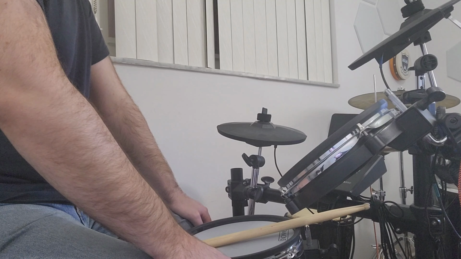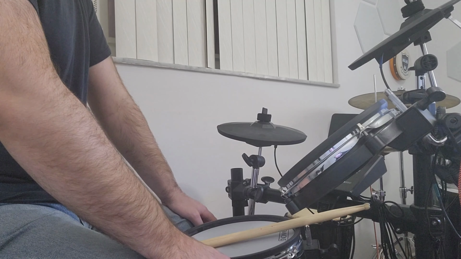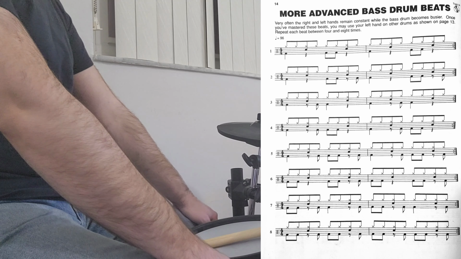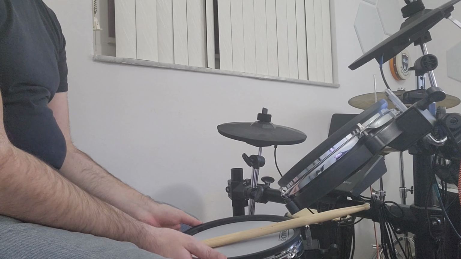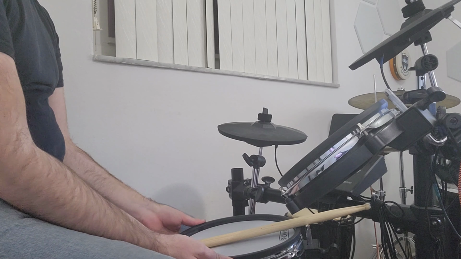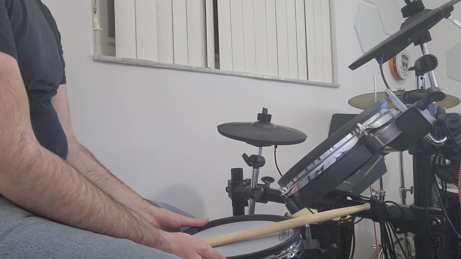In this video, I'm going to talk about 6/8 time. More specifically, I'm going to take the grooves from this page in Alfred's beginning drum set method. I'm going to transpose them into 6/8 time, and I'm going to explain how I do it, my methods for it. The first one we're going to talk about is using shuffle or blues sort of things.